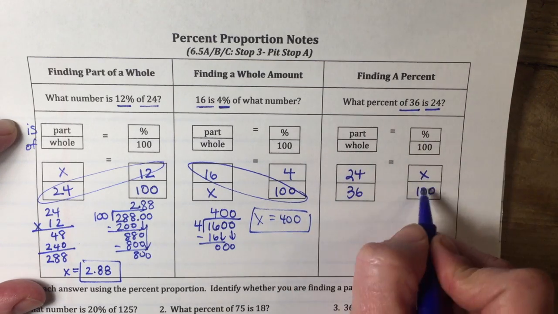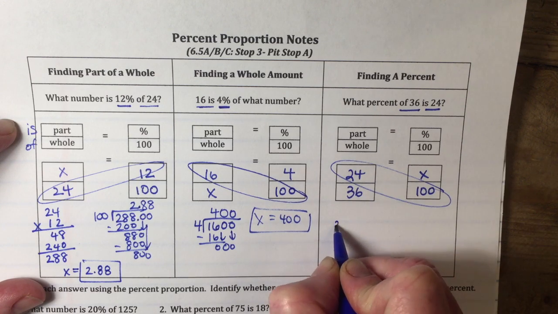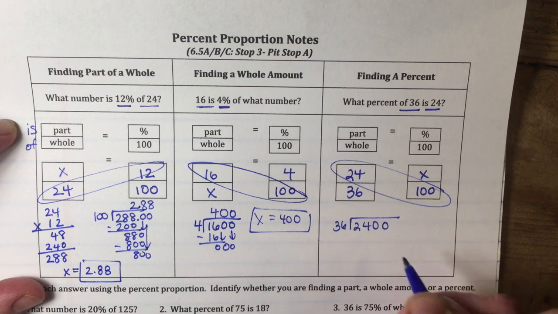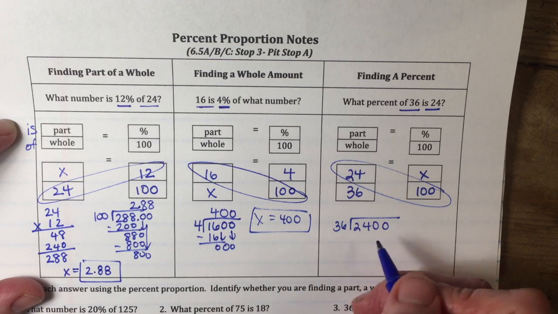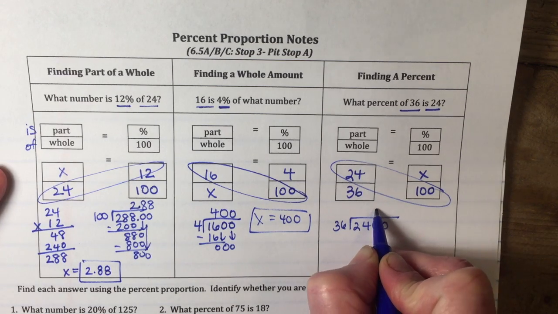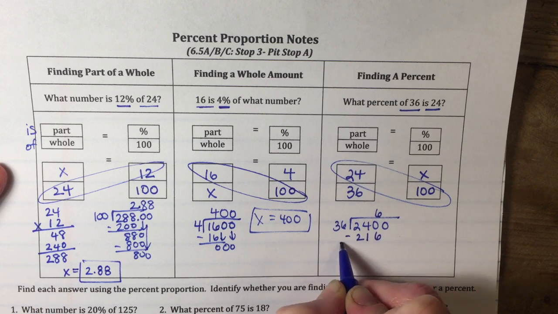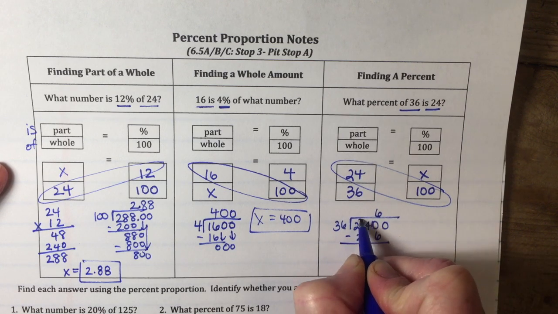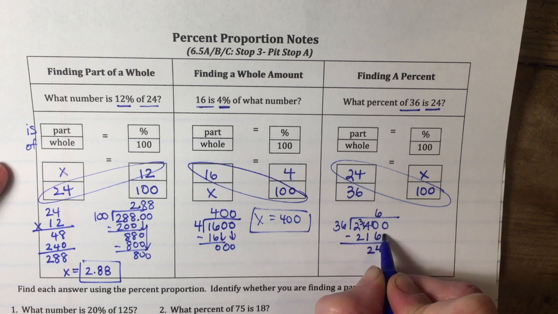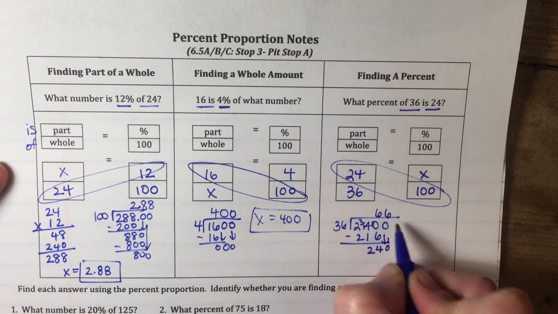All right, to solve it, I'm going to multiply 24 times 100, it gives me 2400, and then I'm going to divide it by 36. Okay, so I can divide 36 into 246 times. 6 times 6 is 36, 216. When I subtract, I'm going to get 4 here. 3 minus 1 is 2. I'm going to bring down my next 0. 36 will go into 246 times.